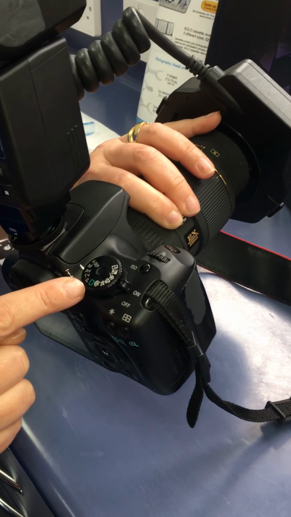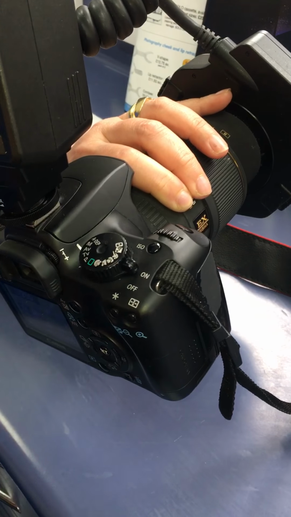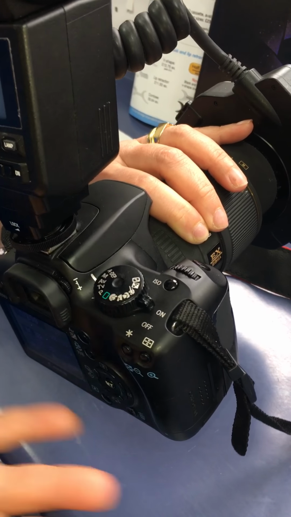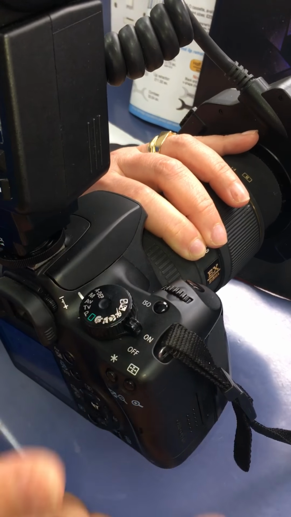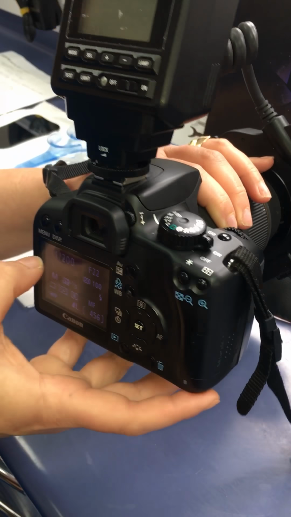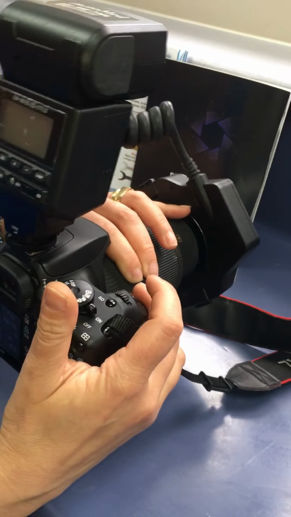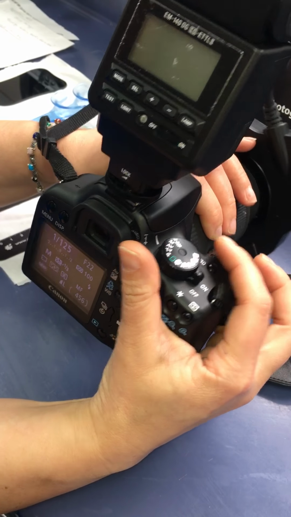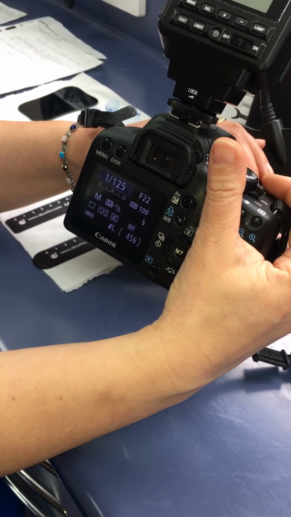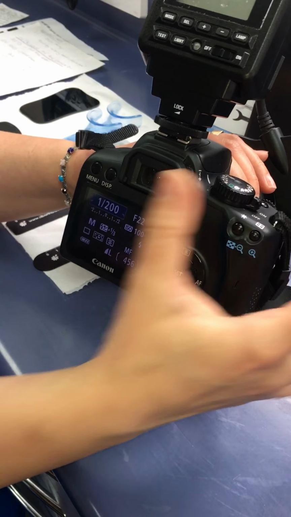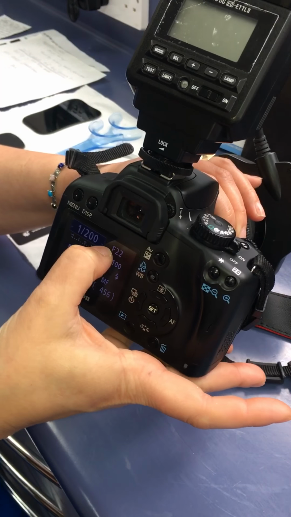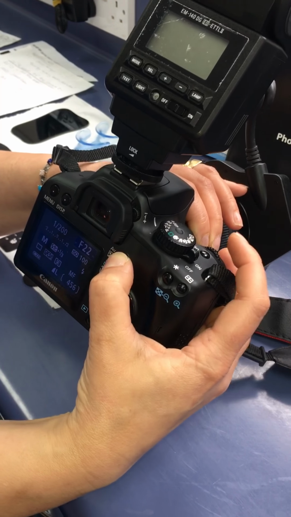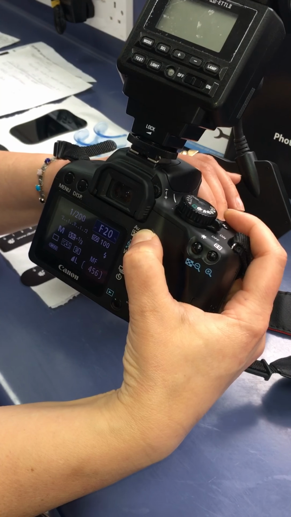The other things like P is for taking normal holiday snaps. TV is a more artistic type of snap. You're not interested in that in dentistry. If you wanted to change that setting, all you do is dial it back and forth with this dial, and you can see that the shutter speed changes, but we want it to be on 1 over 200. If you want to change the aperture, just press that and hold it, and then you can change it with the dial.